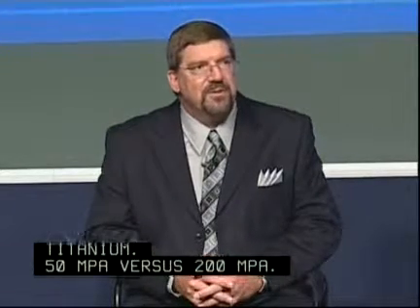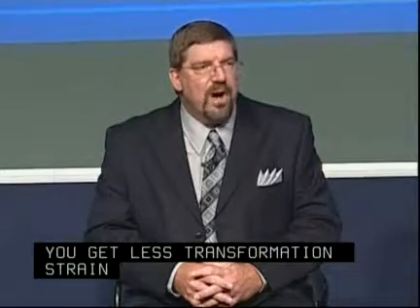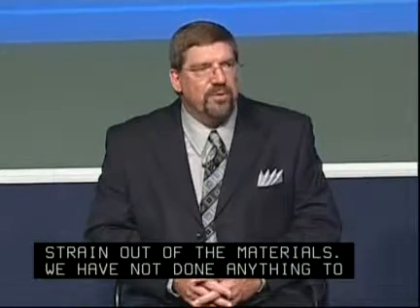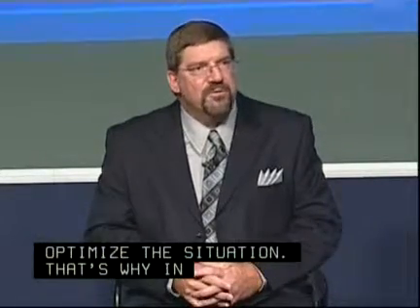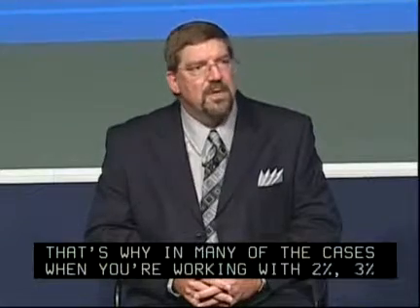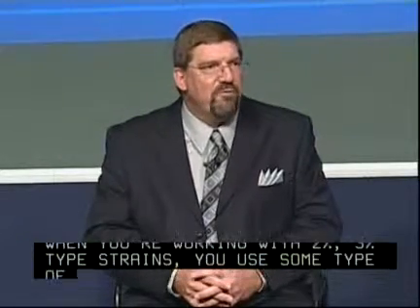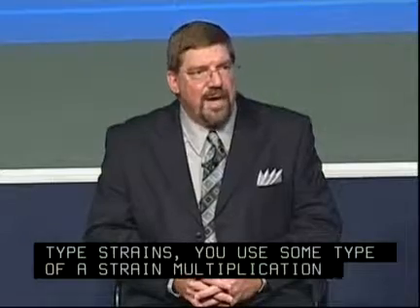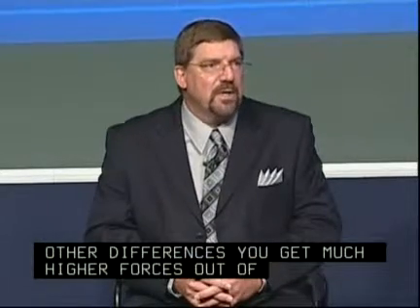transformation strain out of the materials, but we've not really done anything to optimize that situation. And so that's why in many of the cases when you're working with 2-3% type strains, you use some type of a strain multiplication mechanism. The other difference is that you can get much higher forces out of these materials. So in that case, you can use strain multiplication mechanisms for that.